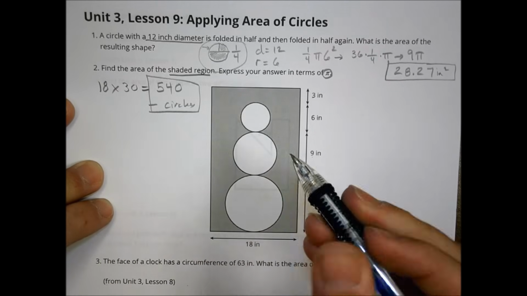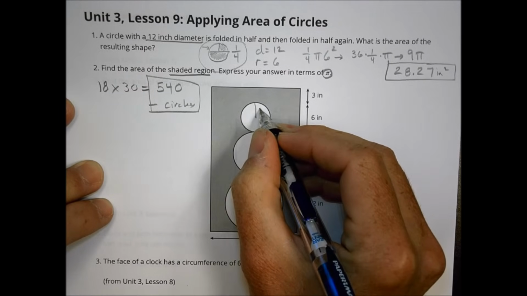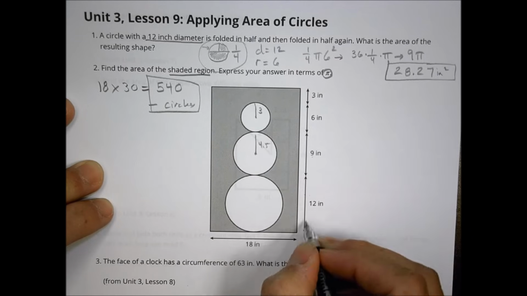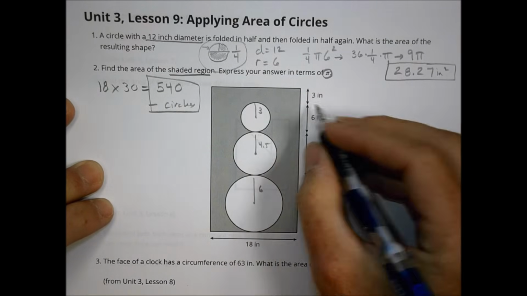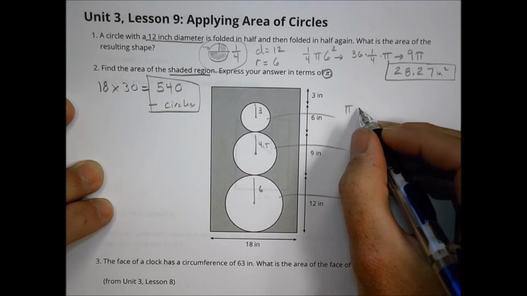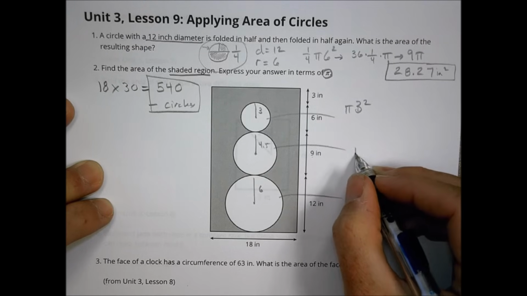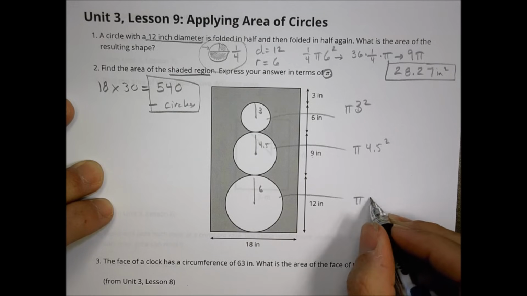All right, let's find the circles. If this is 6, that makes the radius here 3. If this is 9, my radius here is 4.5. If this is 12, my radius here would be 6. Okay, so let's find the area of each of these. This becomes pi r squared, so pi times 3 squared. This becomes pi times 4.5 squared. And this is pi times 6 squared.